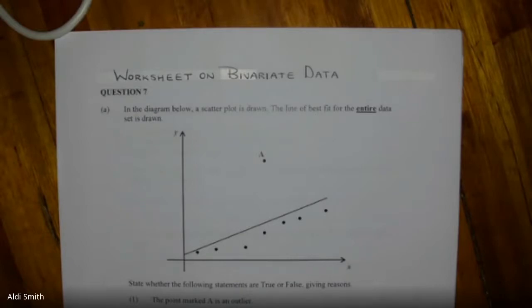Okay, so now, state whether the following statements are true or false, giving reasons. The point marked A is an outlier. True or false? True. And remember, what's your reason for saying that? It doesn't follow the trend of the data.